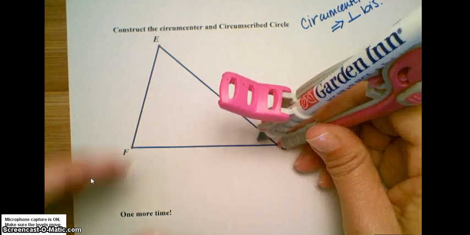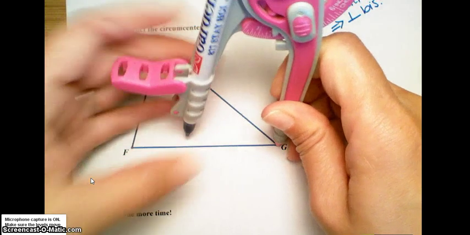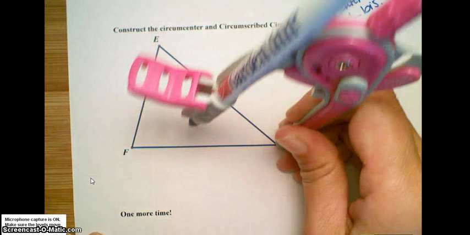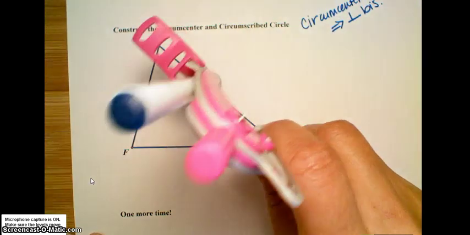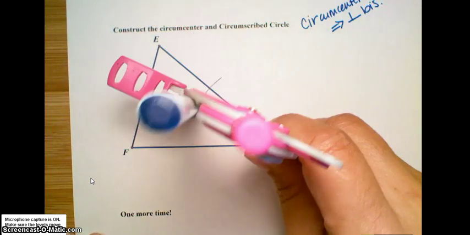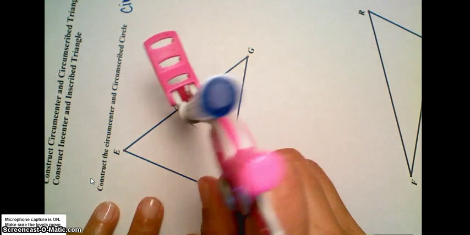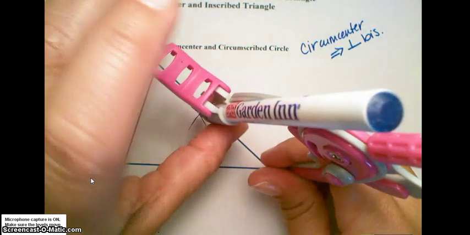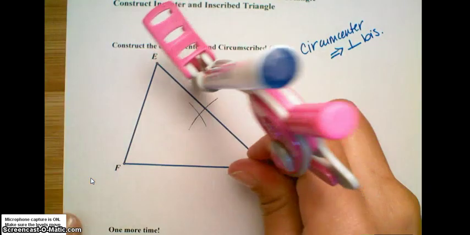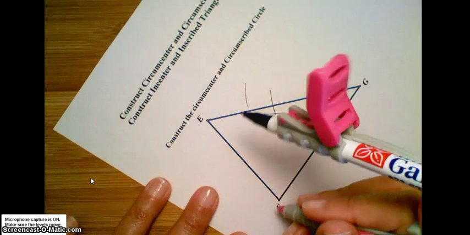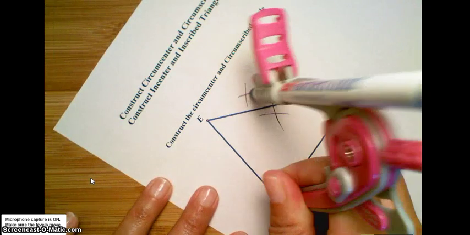So I'm going to take my compass and set it for just over halfway for segment FG. I'm going to reach up and make a mark. Then I'm going to leave the radius as it is, move my compass to F, and make a mark. There's one X. I'm going to increase the size of the radius and make a second mark, then change back to vertex F and make a second mark.